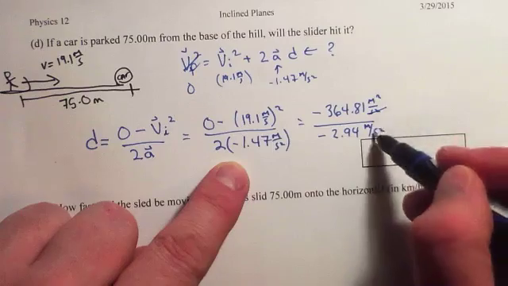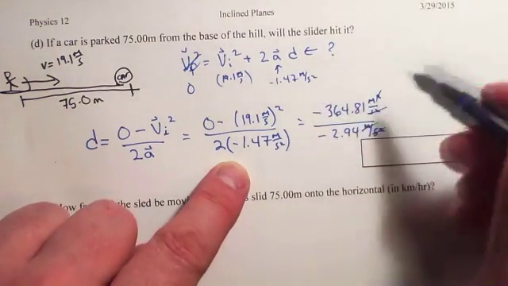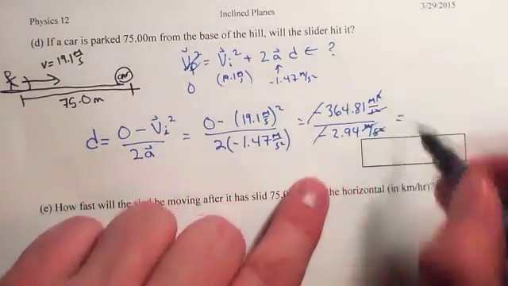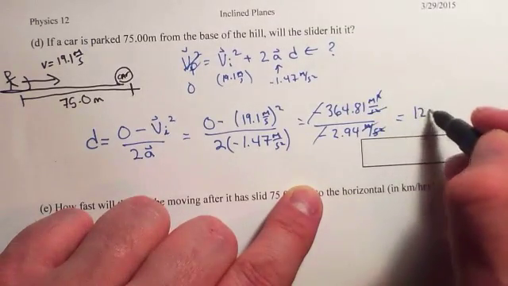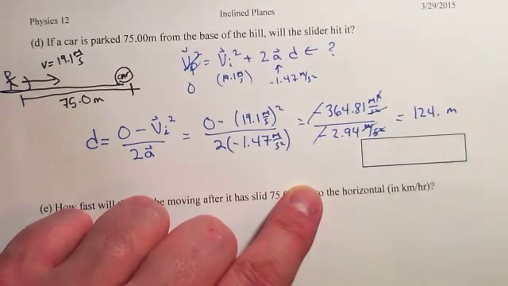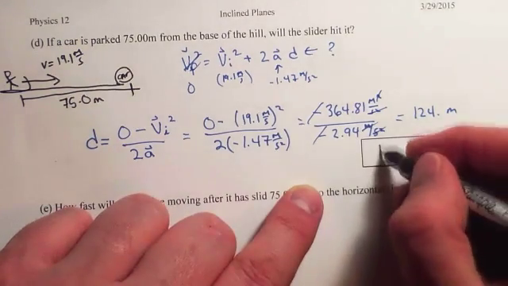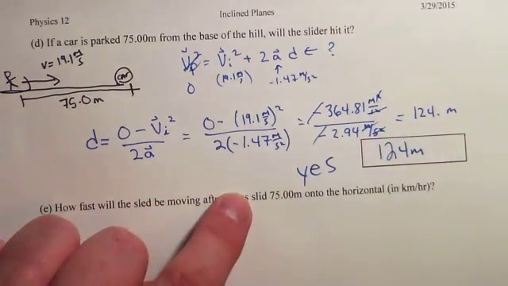So second squared and second squared cancel. The meter cancels with the square, leaving my final unit simply in meters. My negatives will cancel as well. So 364.81 divided by 2.94 is equal to 124 meters. So the answer is yes, he's going to run into the car.